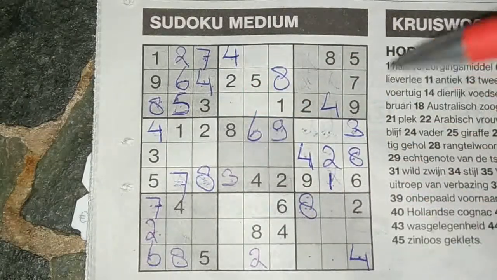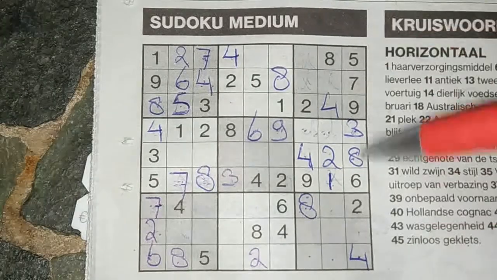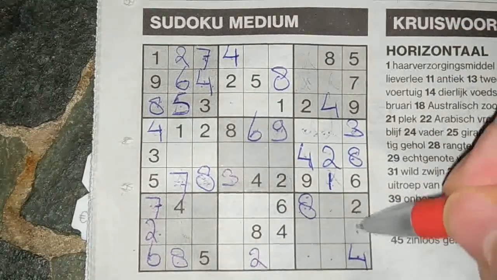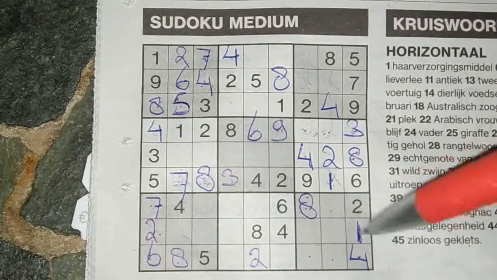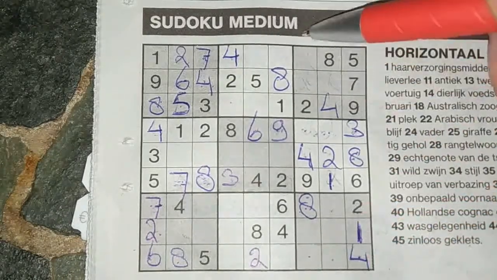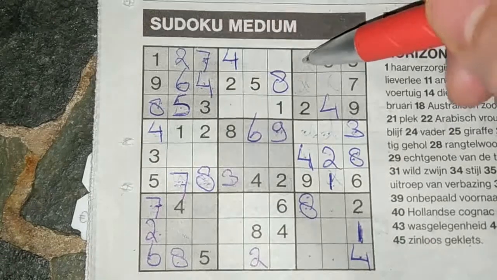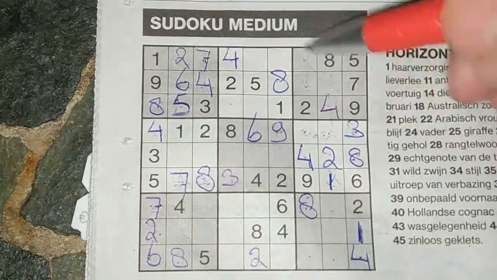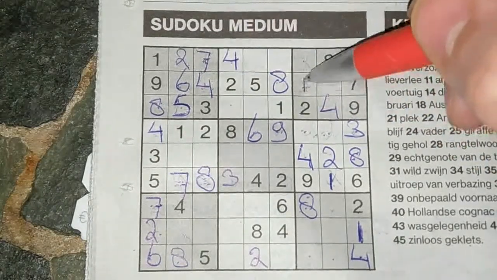I can see, yes, one digit left for the last column for the number 1. 1 in the last column, 1 in the column next. So in this column, the only 2 places for 1 should be here and there. But I see here 1. No 1 there. 1 should be here.